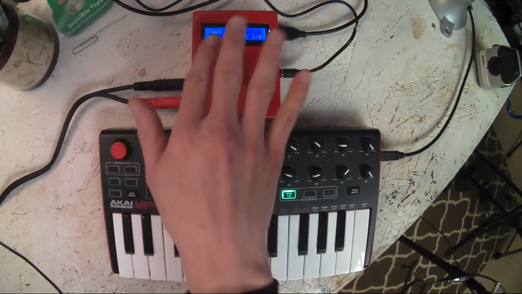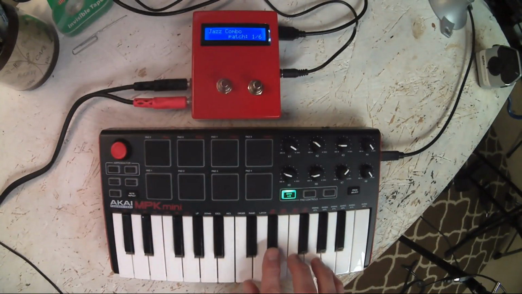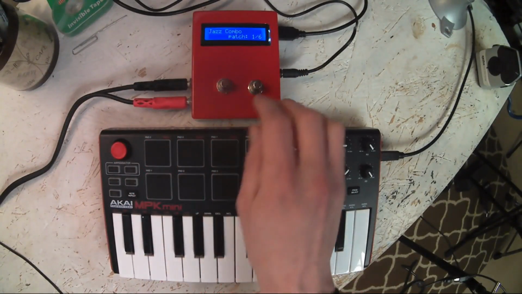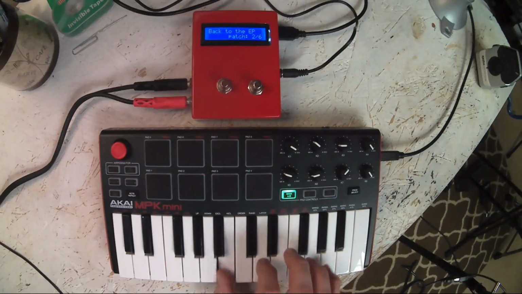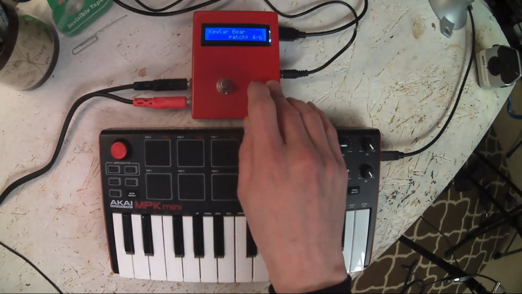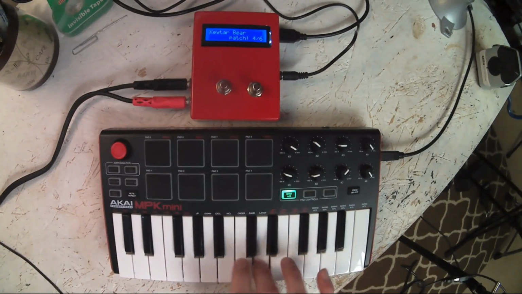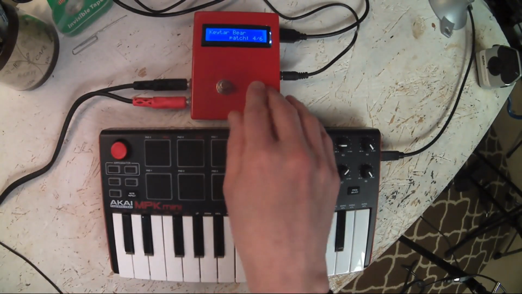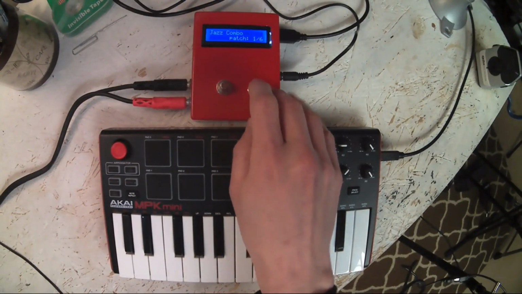So, I have a few patches on here. This got a piano sound, and then some drums up there. Another pad. Got some keyboard sounds there. There's sort of a guitar sound, right? So there's a few patches on there.